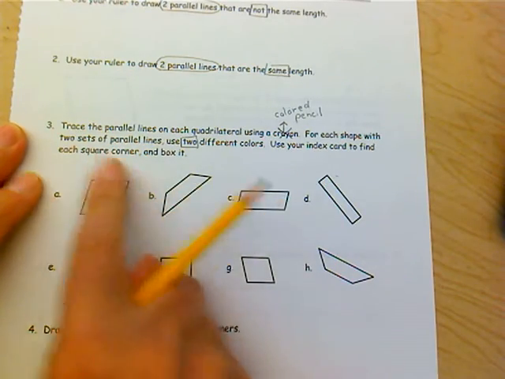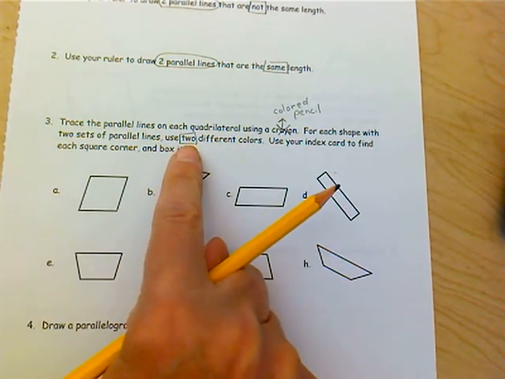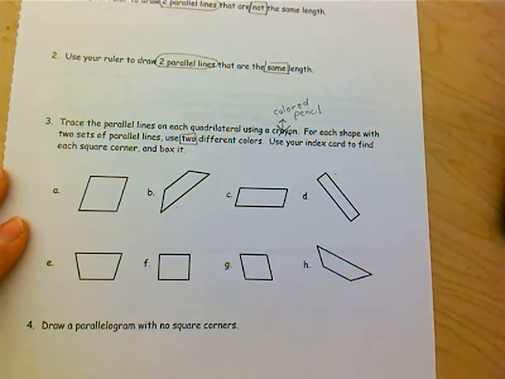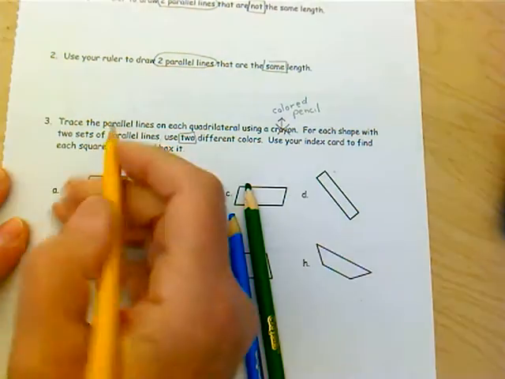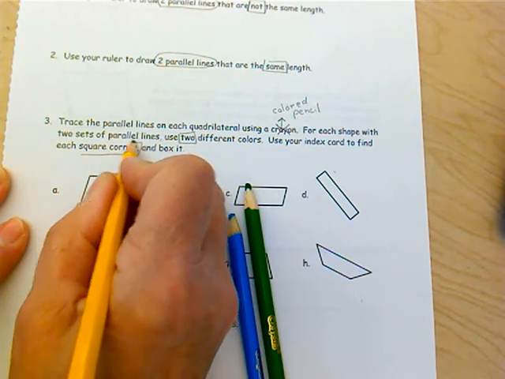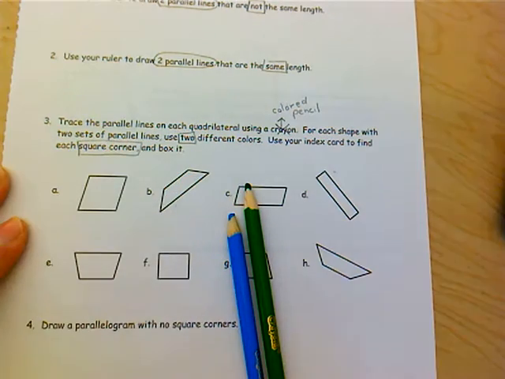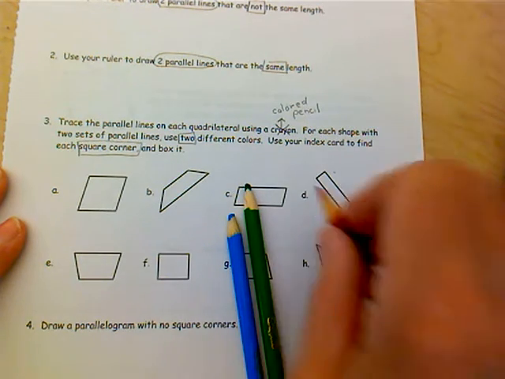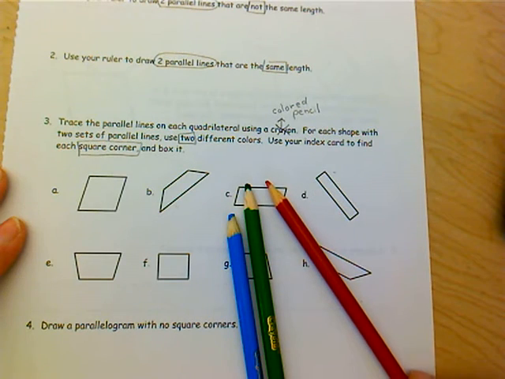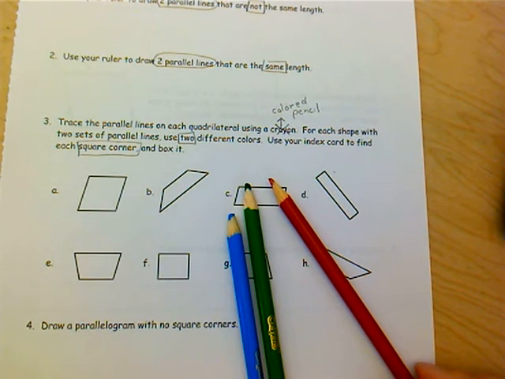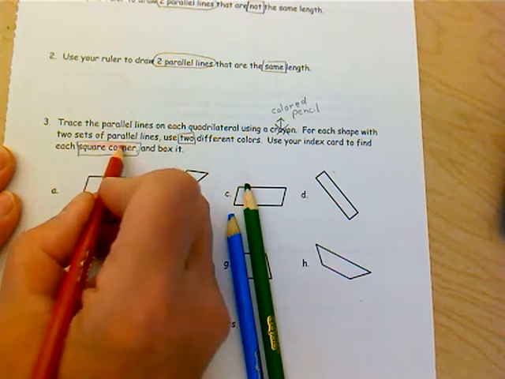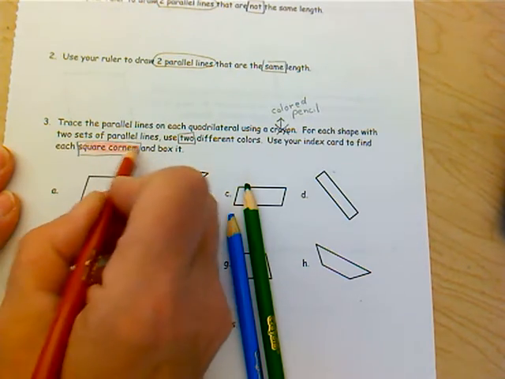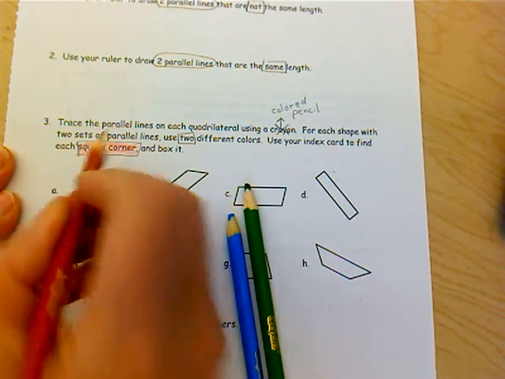So if there are two sets of parallel lines, you need to use two different colors. That's why I'm asking for the blue and the green. You need to use your index card to find each square corner, and you need to put a box. You need to box it. And when I am doing those square corners or those right angles, I am using a red pencil. So just a hint on what I'm hoping that you'll do. I am using a red pencil for those square corners, which, by the way, I'm going to be a little bit more clear about.